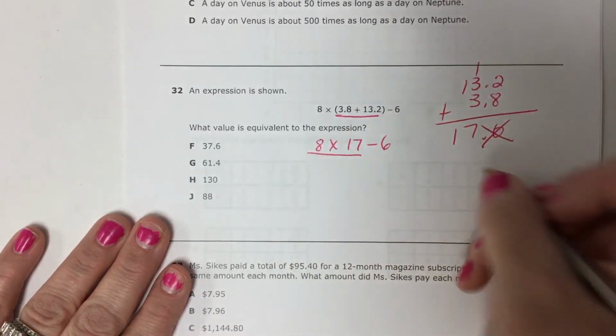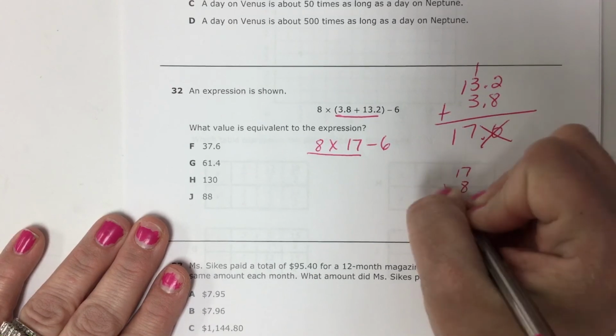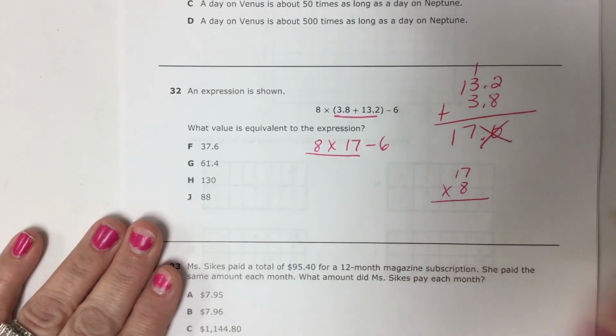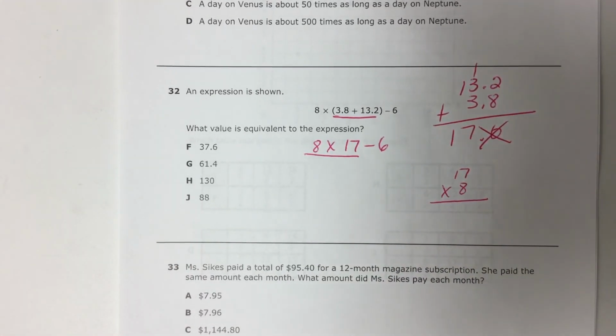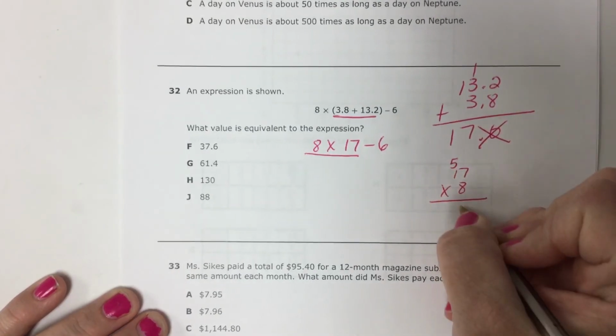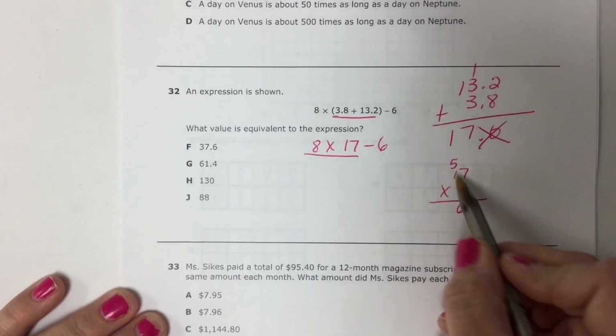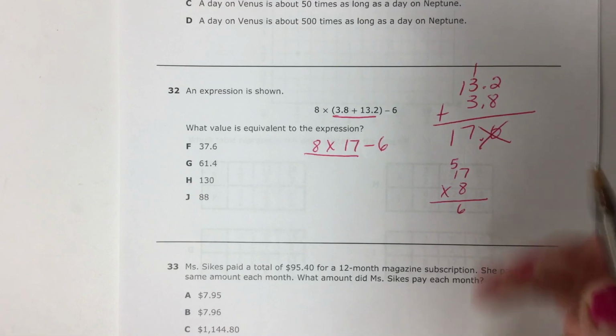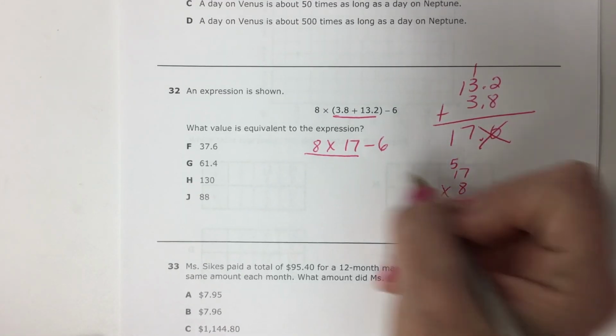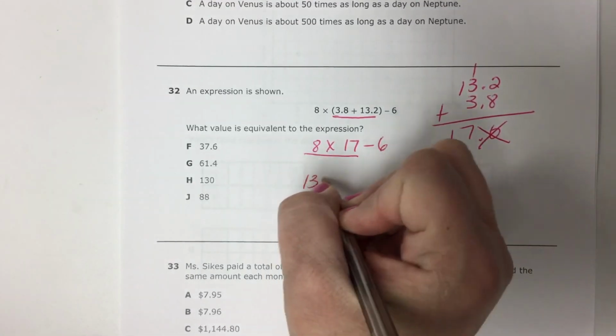So now it's 17 times 8. The order of operation says multiply next. 7 times 8 is 56. And then 8 times 1 is 8. Plus 5 is 13. Wait, did I do that right?